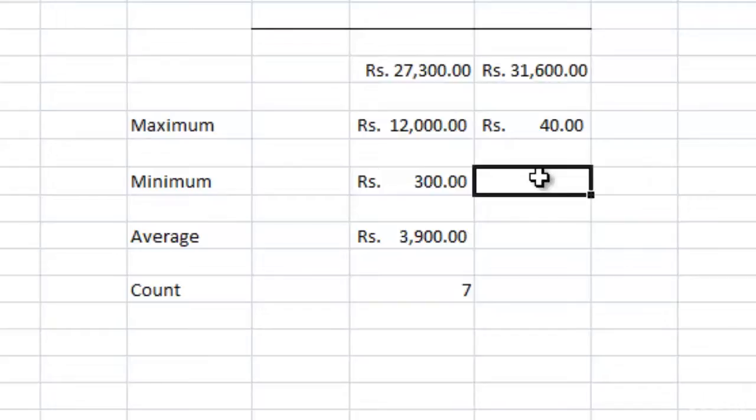Now in the same way I can calculate and multiply 12,000 into 300. For that, the first thing I have to do is press equal to. After that, the first number, which is 12,000, which is depicting E20. After that, the multiplication sign and 300. By hitting enter, I get the amount 36 lakh.